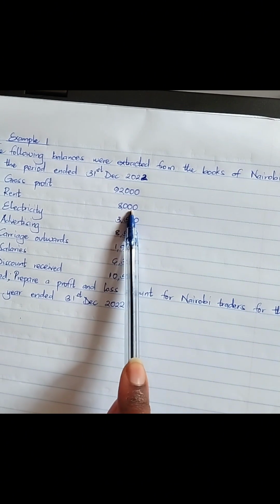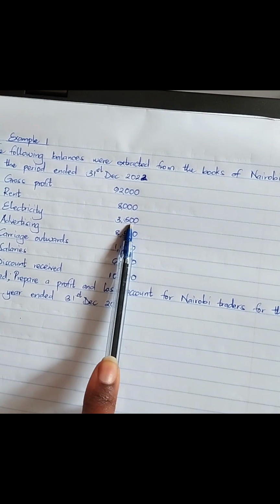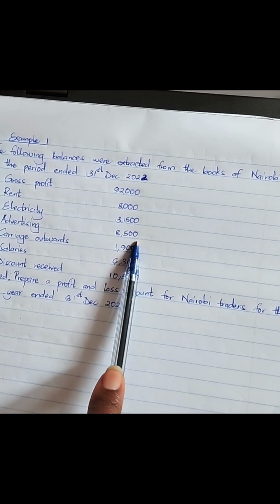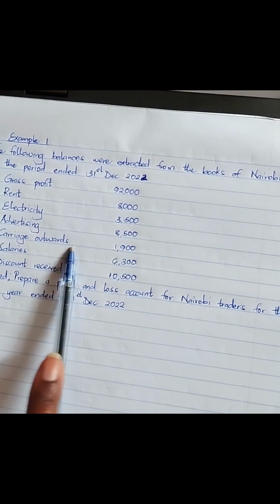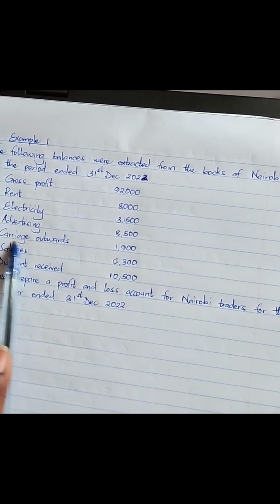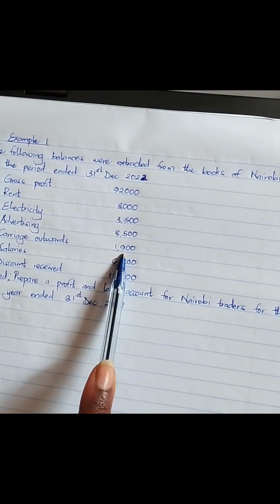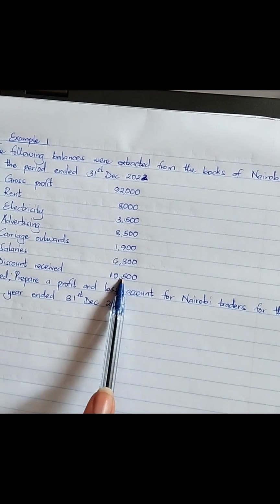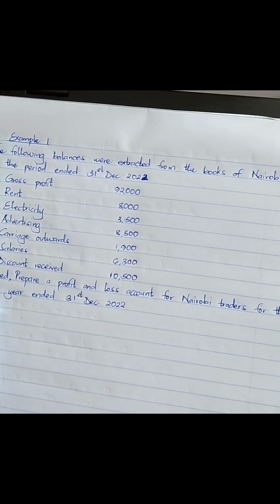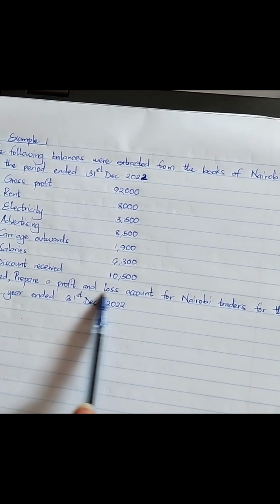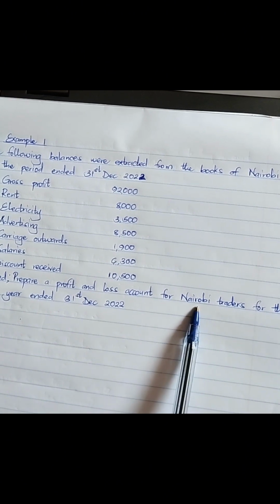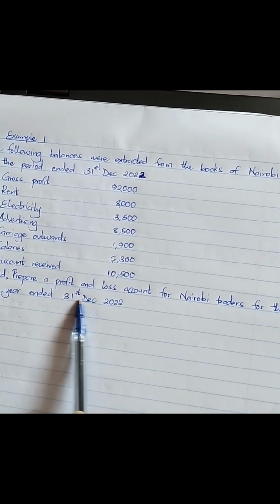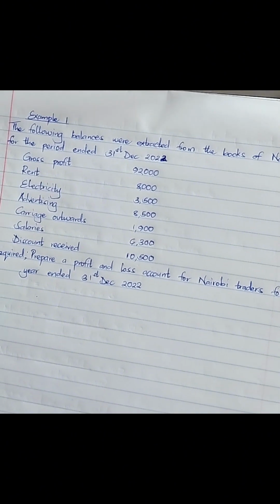Rent is 8,000, electricity 3,500, advertising 8,500, carriage outwards, cost of transporting sales, 1,900, salaries 6,300, discount received 10,500. What is required of you? To prepare a profit and loss account for Nairobi traders for the year ended 31st December 2022.